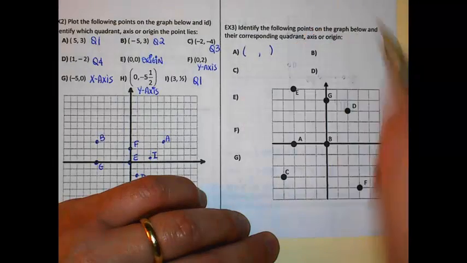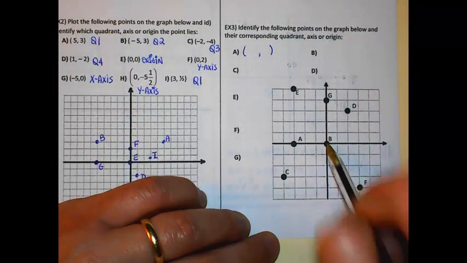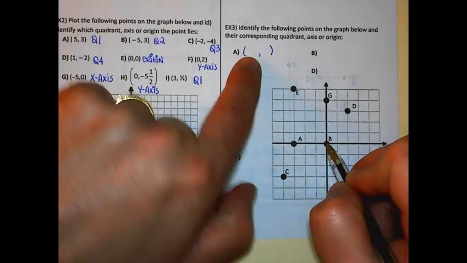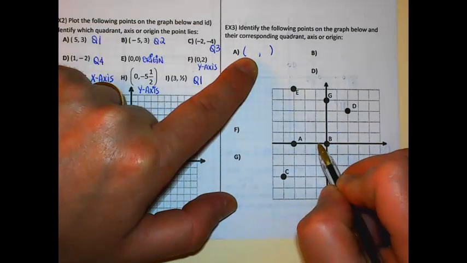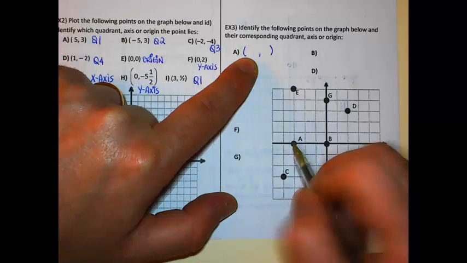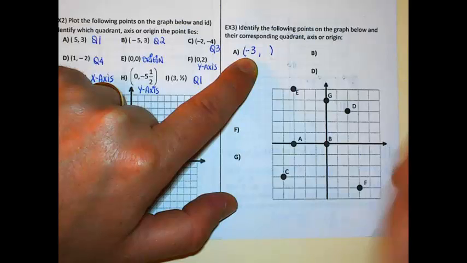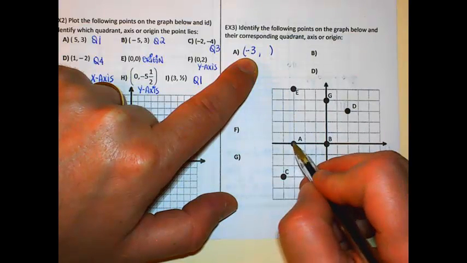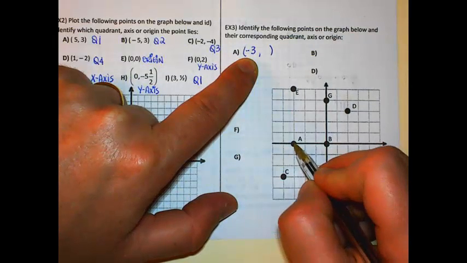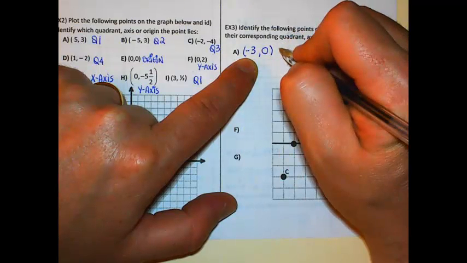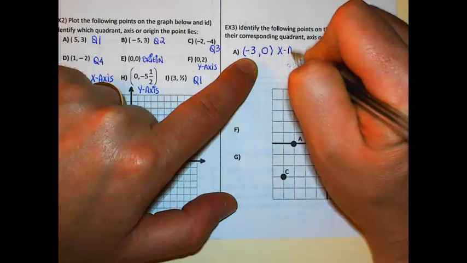Okay, so what we do is put your pencil right there at the origin, and you ask yourself, on the horizontal, what do you do? Well, I go 1, 2, 3 to the left. To the left means negative, so I went -3 to the left. And if you notice, I didn't go up or down, I stay there, so my second coordinate is 0. And this is not a quadrant, this would be the x-axis.